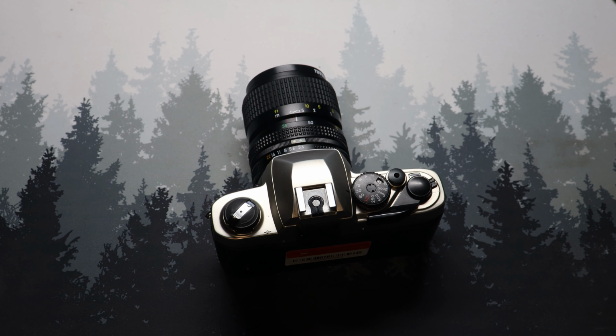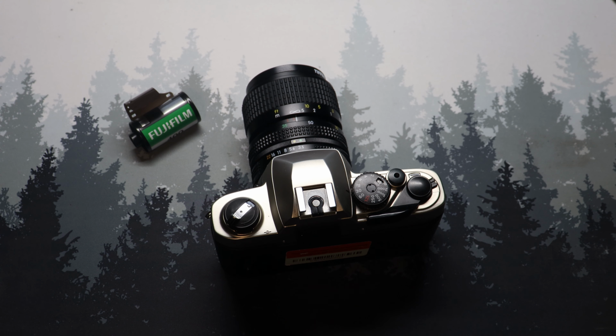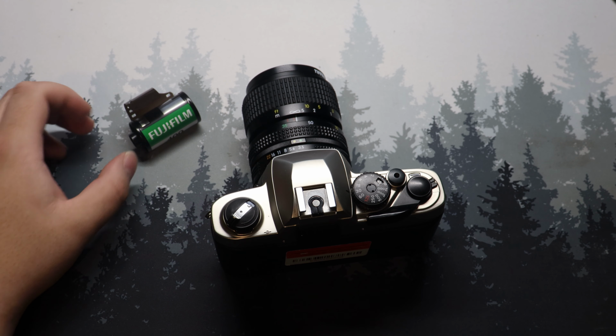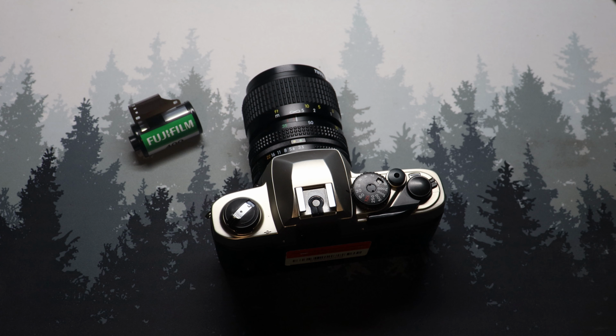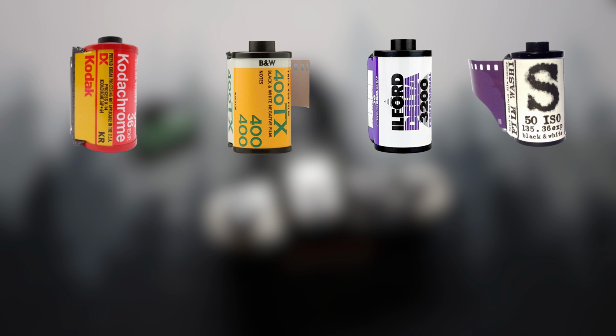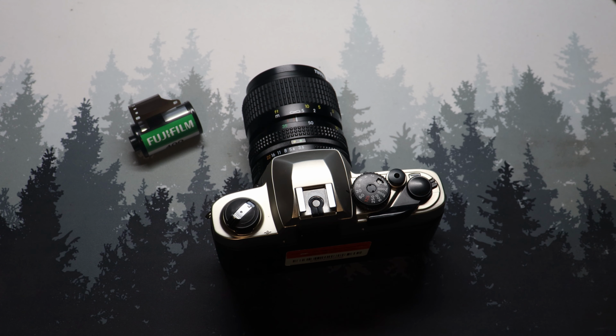Now that we've covered the basics, let's move on to how to load the film. For this camera, we'll be using 35mm films. I personally love Fujifilm Superia Extra, but since it's discontinued, I'll be using the Fujifilm 400 for this demo. There are tons of film types out there, color, black and white, different ISOs, each with their own look and character. Let's get started on loading the film.